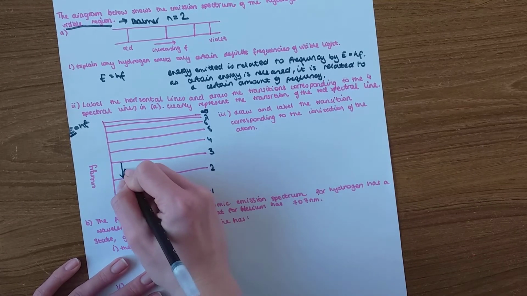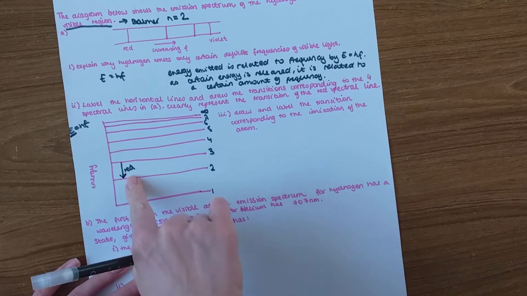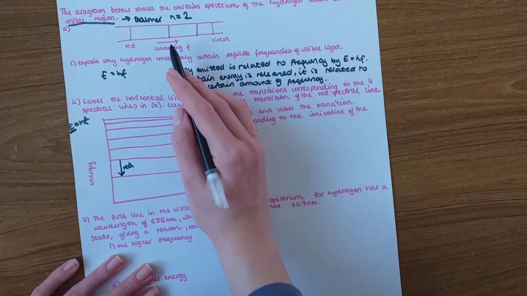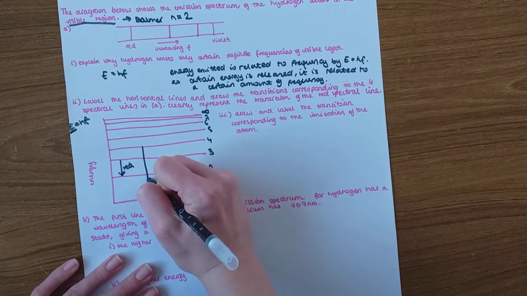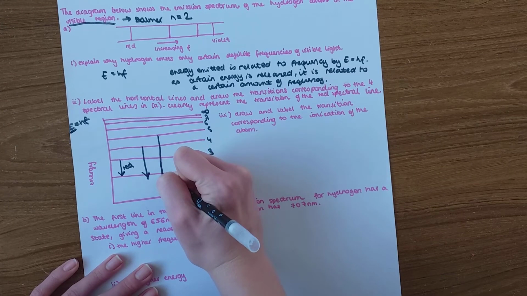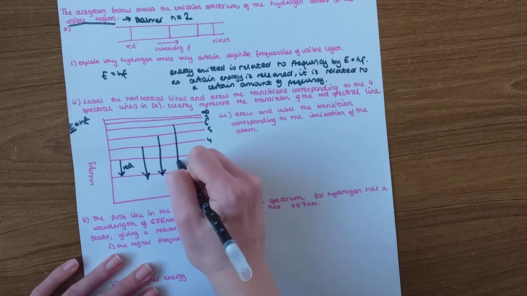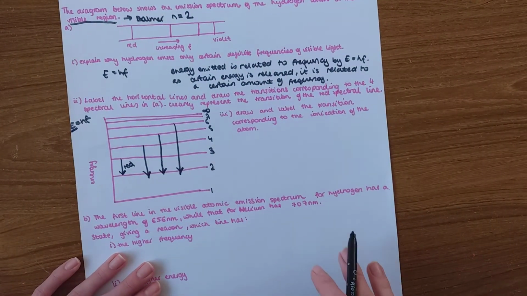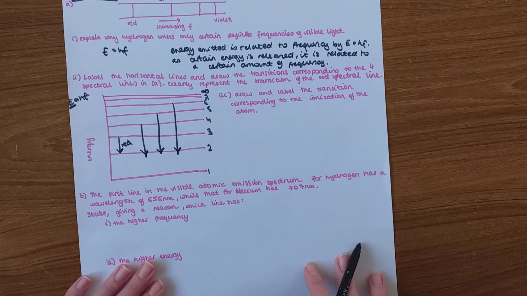So this drop will be due to the red spectral line. Then we've got a higher one, and another one, and another one. We've got 1, 2, 3, 4 lines. And that's how it should look.